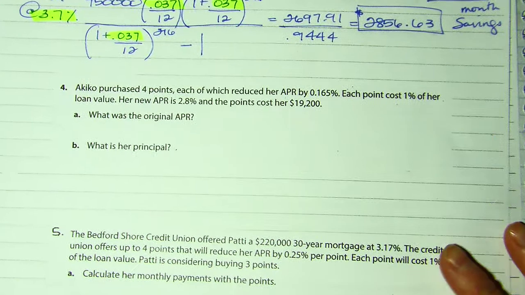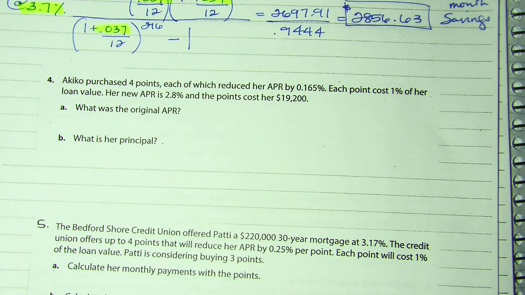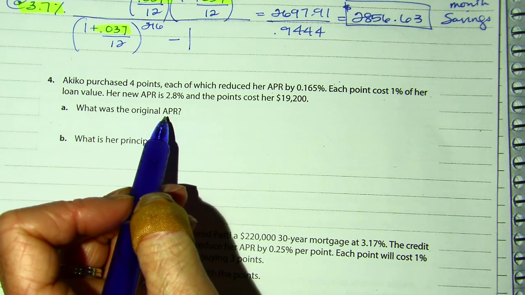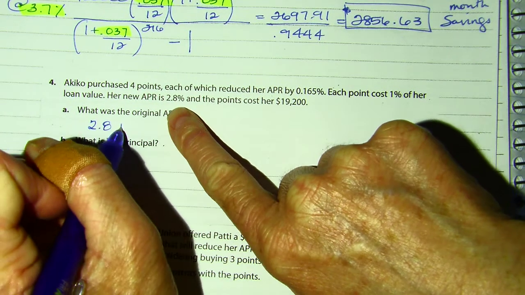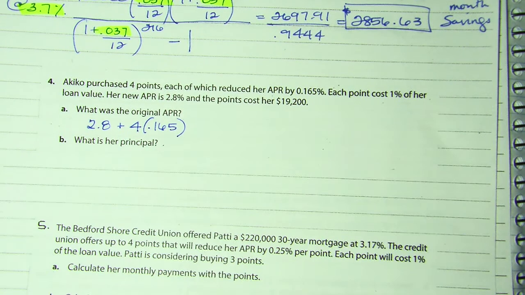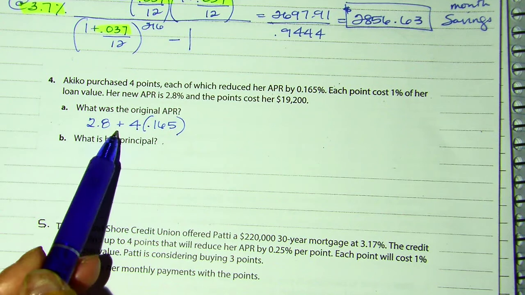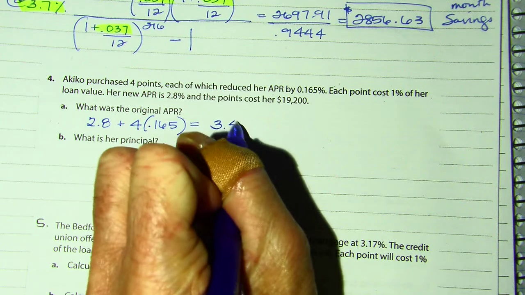Number 4. Akiko purchased 4 points, each of which reduced her APR by 0.165. Each point cost her 1% of her loan value. Her new APR is 2.8, and her points cost her $19,200. So we're actually going to work backwards. So what was the original interest? Well, if her discount rate is now 2.8, plus she purchased 4 points, each one worth 0.165, so I'm taking her new rate plus the points she purchased to get the original. And if I enter that, I get an original APR of 3.4%.